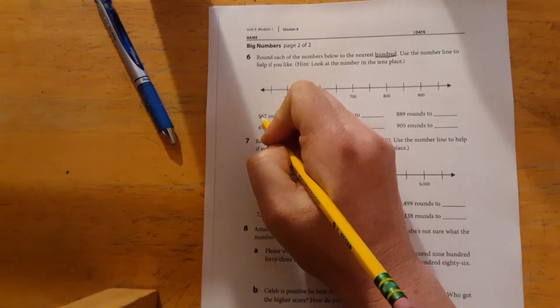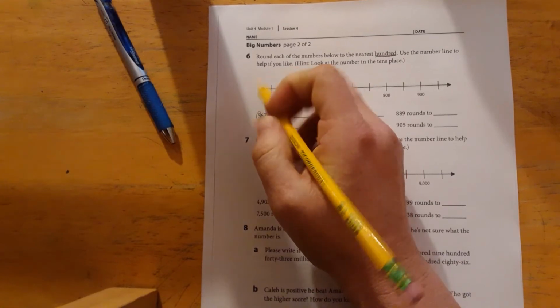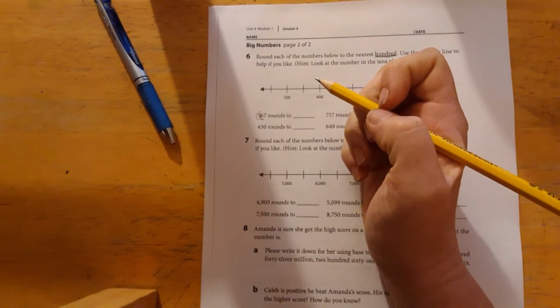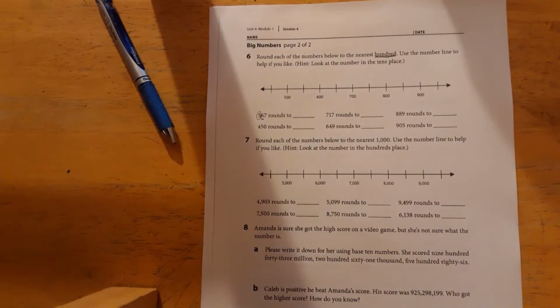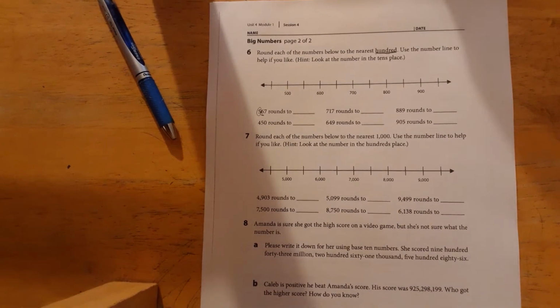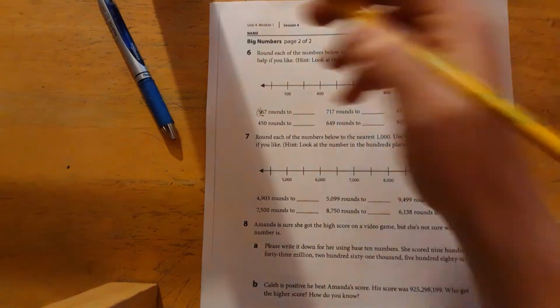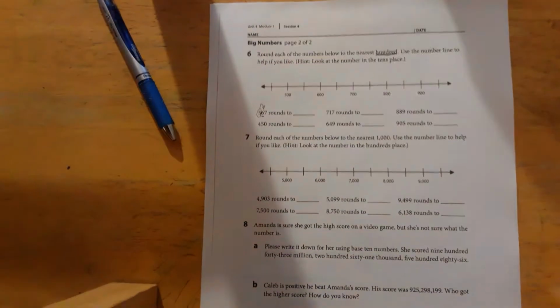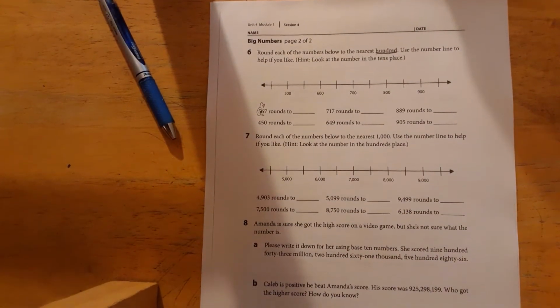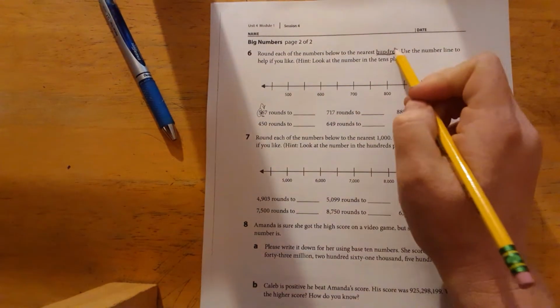So if I'm rounding to the nearest 100, I look at the 100. I go over one place value to decide if it goes up or down. 4 or below, let it go to all zeros. 5 or above, give it a shove to the next place value, 100. So in the tens, I have a 6. That is 5 or above. Give it a shove to the next 100.